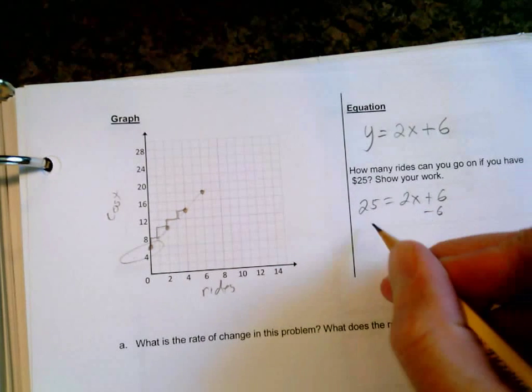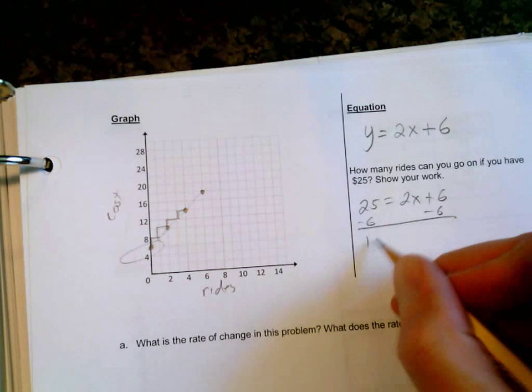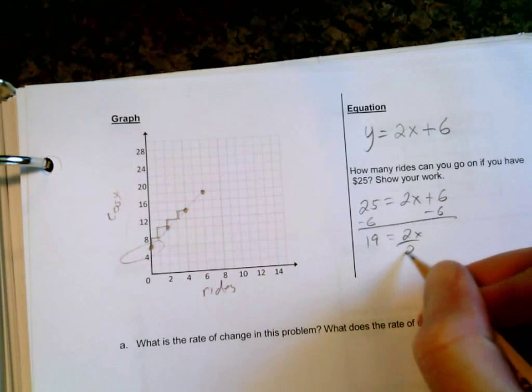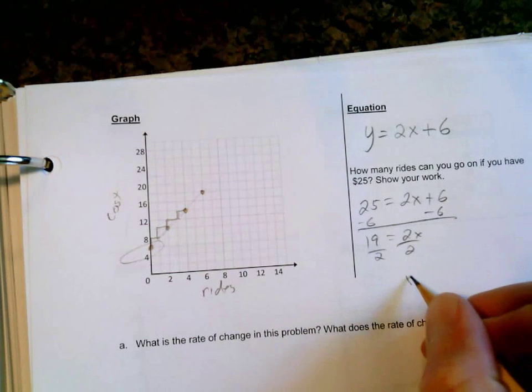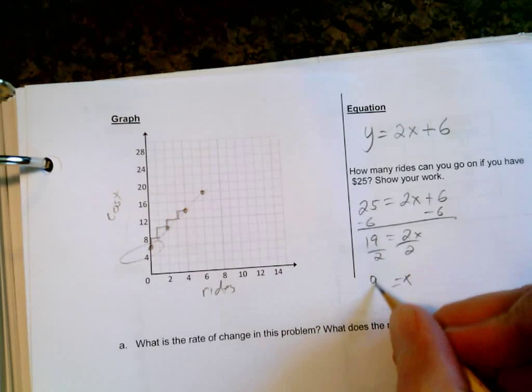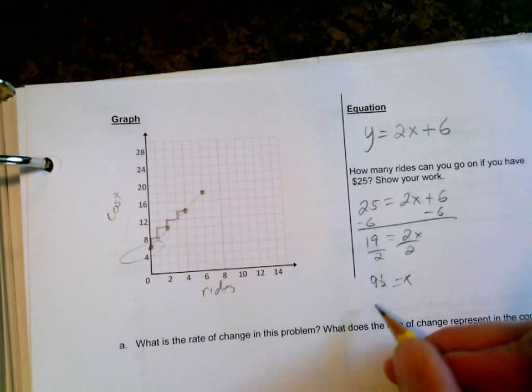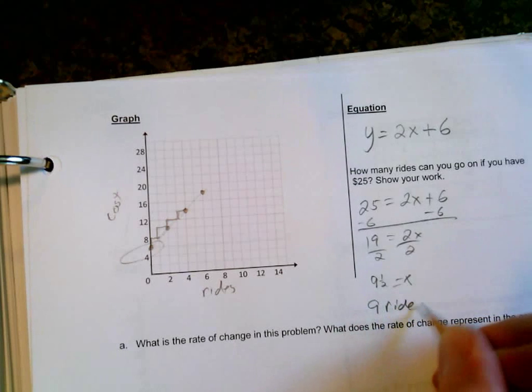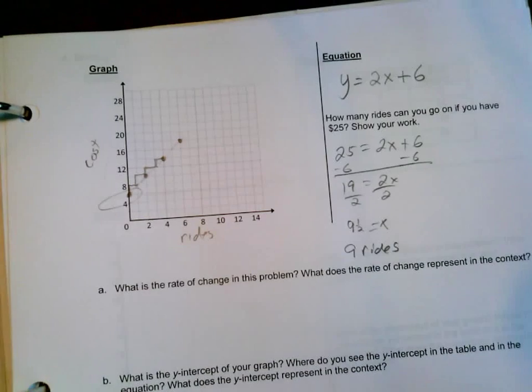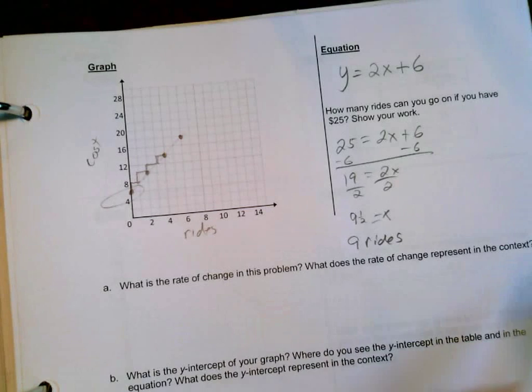So you subtract 6, and this is going to come out a little weird to you, you might think, because 2 doesn't divide into 19 evenly. X equals, what is that, 9.5? So you can't go on 9.5 rides, so you can really only go on 9 rides. I think we actually answered all these questions already.